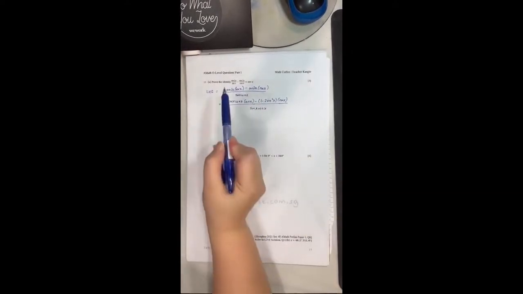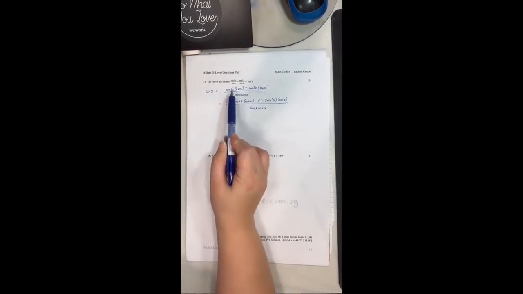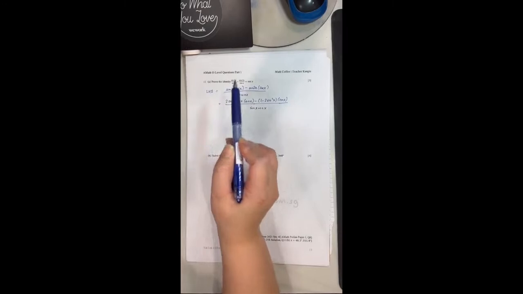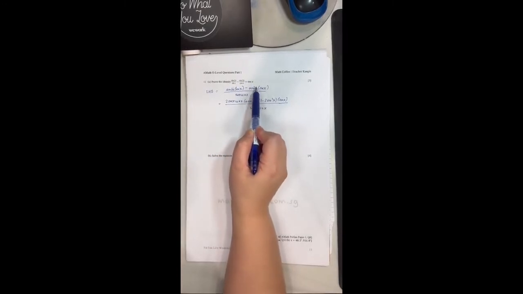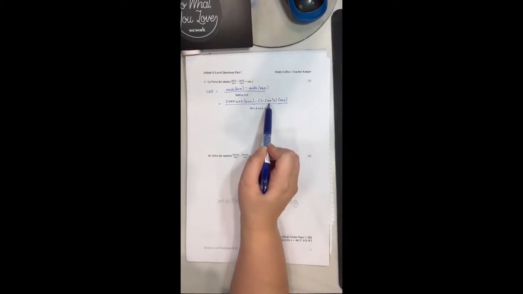So what I did here is I changed my sine 2x to 2 sine x cosine x. This is the double angle formula, taken from the formula list. Cosine 2x has 3 identities, so I choose to change it to the sine one. Again, this conversion uses the formula list.